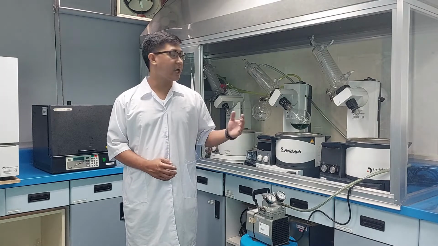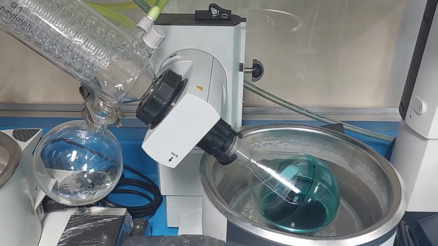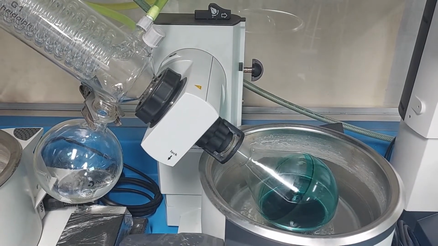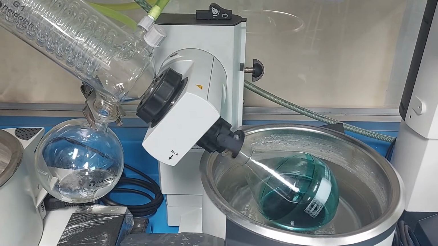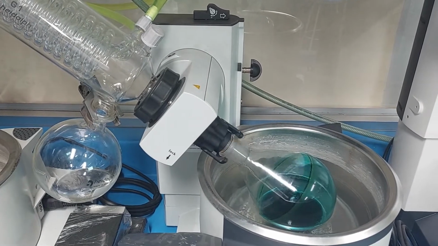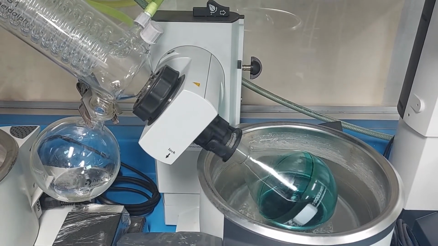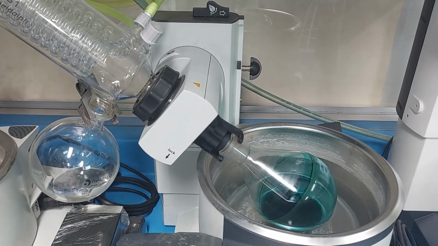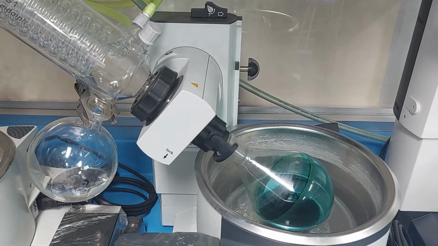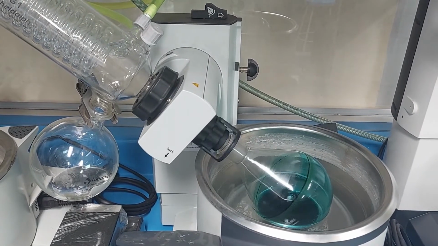A typical rotary evaporator has a water bath that can be heated in either a metal container or crystallization dish. This keeps the solvent from freezing during the evaporation process. The solvent is removed under vacuum, is trapped by a condenser, and is collected for easy reuse or disposal.